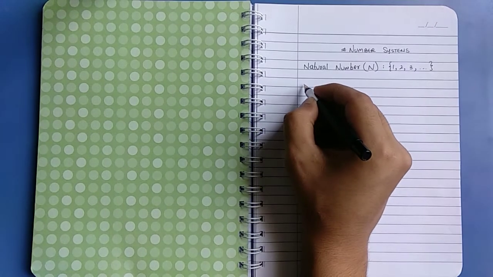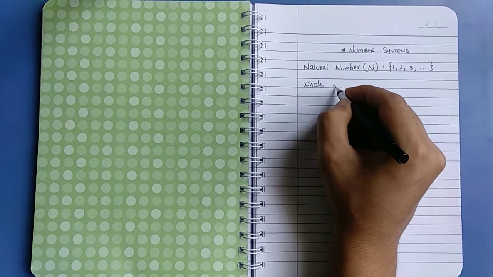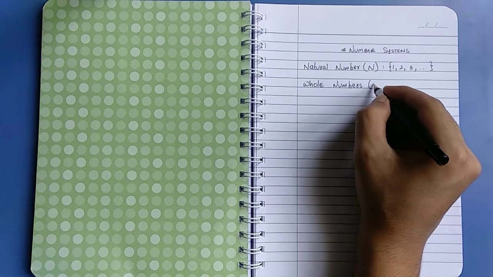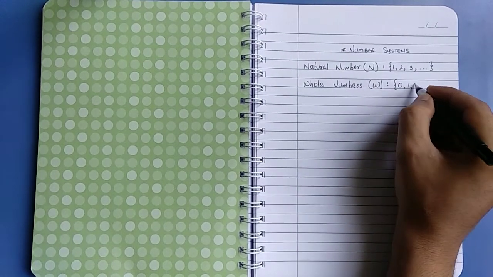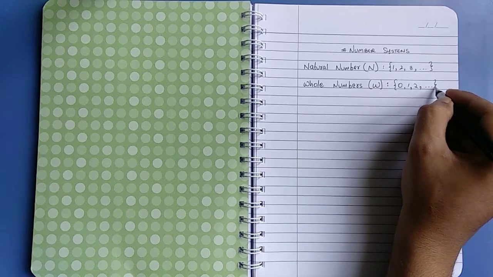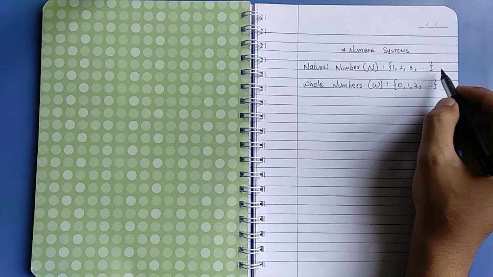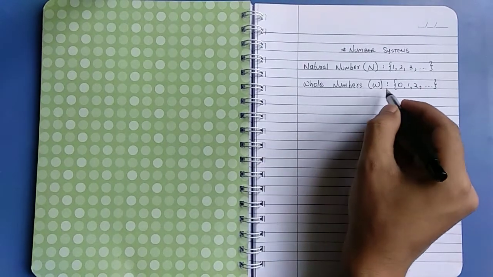That is why the set of numbers along with 0 is called the set of whole numbers. Whole numbers are denoted by capital W and start with 0, 1, 2 and so on, like 3, 4, 5, 6, 7. In the same pattern, this keeps on going till infinity.